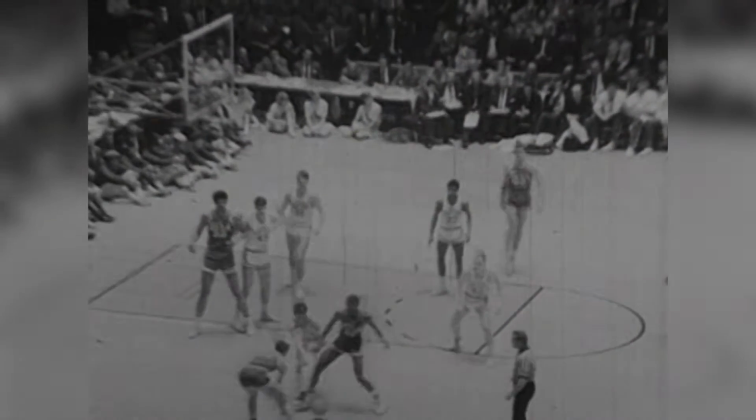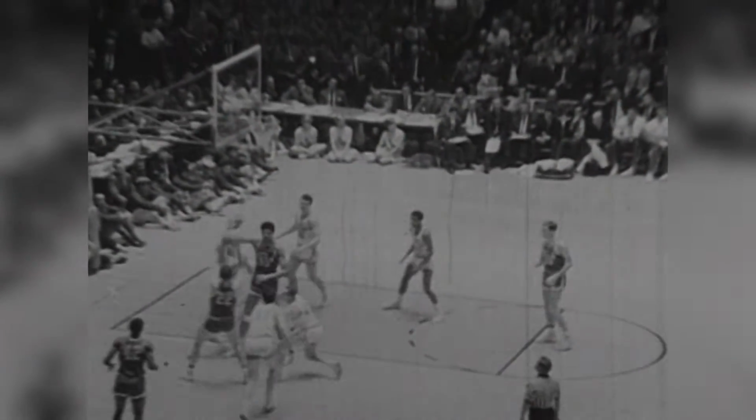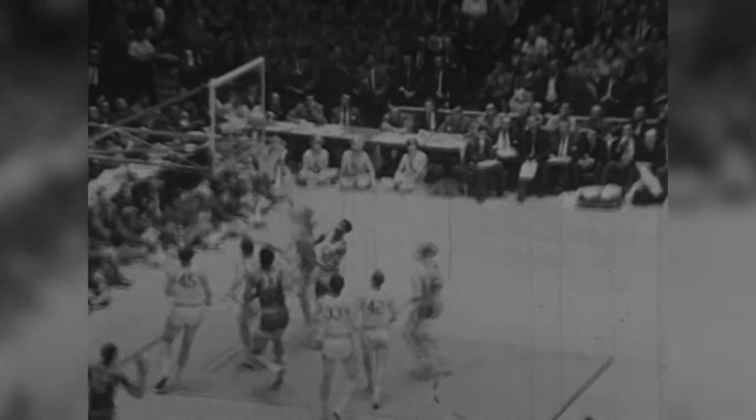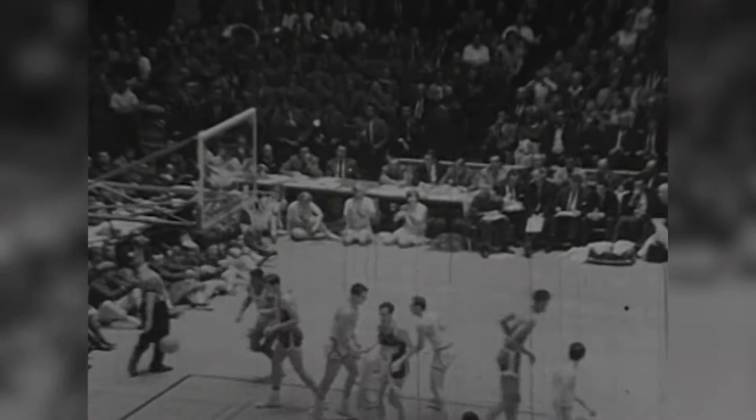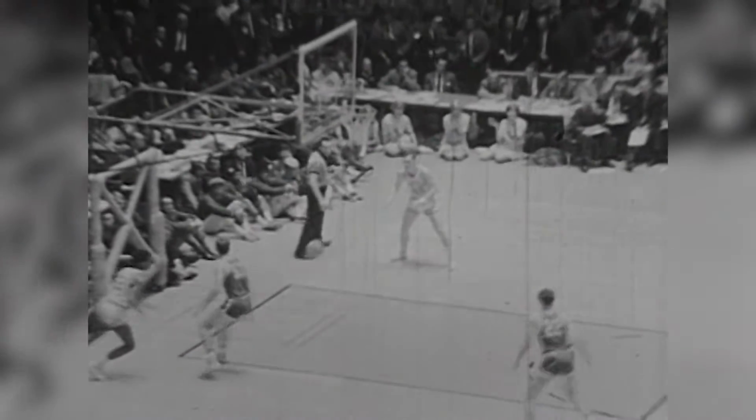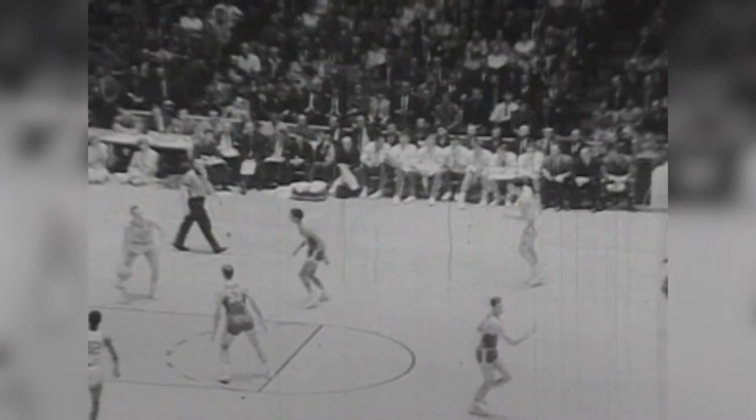UCLA working against the zone. Off on the left side. Here breaking in is Heights. Gives to Alcindor. Back to Heights. Back over the head. He's got it. Goal by Heights. 4 points for Kenny Heights. 45-27, 18 points. Same as halftime.